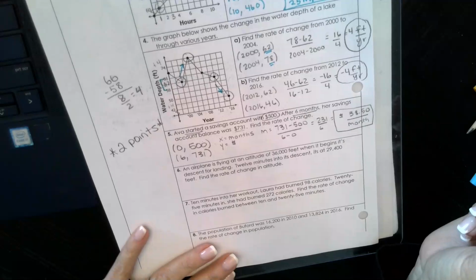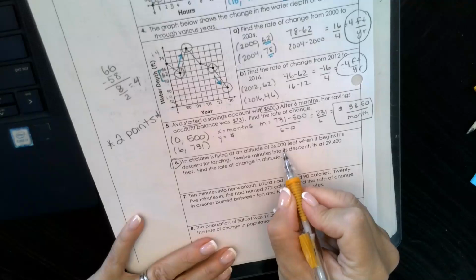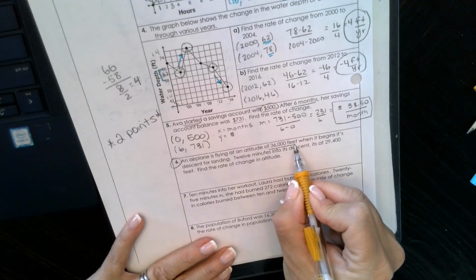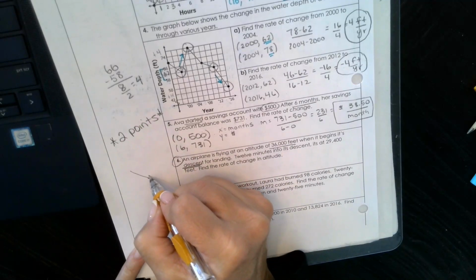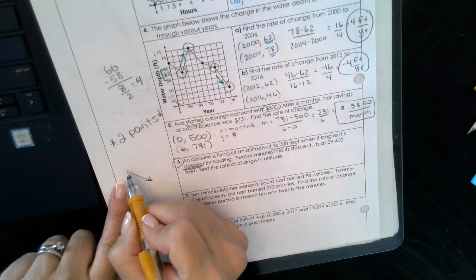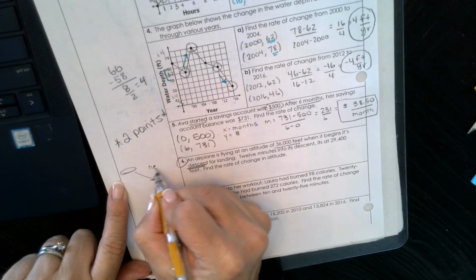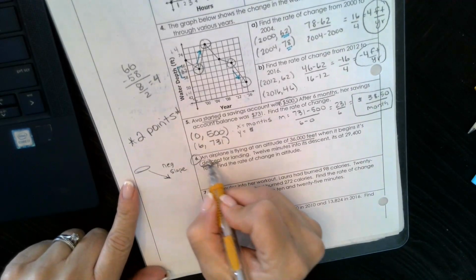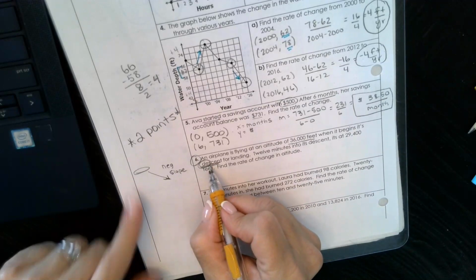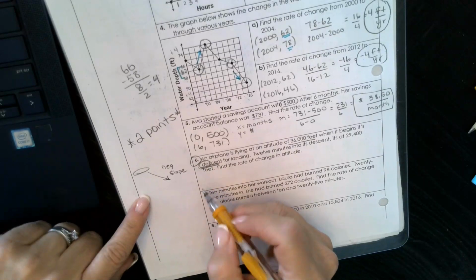Okay. All right, let's do one more. It says an airplane is flying at an altitude of 36,000 feet when it begins descent. So descent means that the airplane is going down. So if the airplane's up here, and it's descending, we know that we have to have a negative slope. So we have all these words that begin with descend. So descent means go down, decelerate. Think about anything that's going to go down.